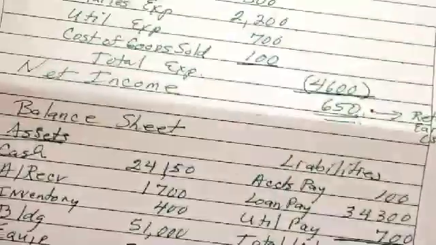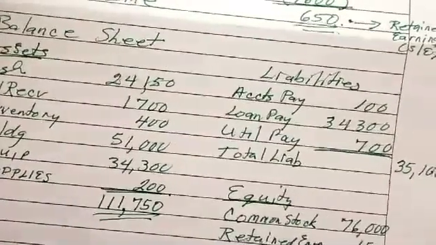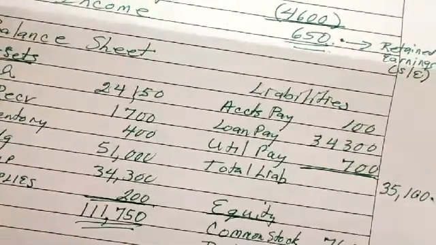So that's your income statement and balance sheet, and that is all there is to accounting. If you understand this, you'll be golden for the rest of the semester.